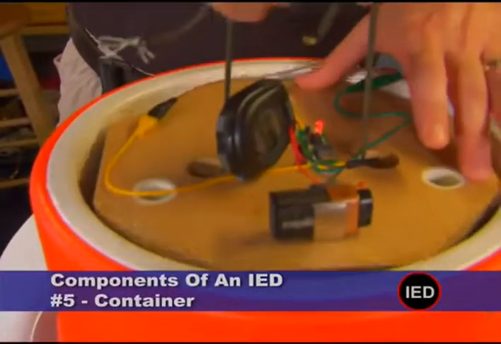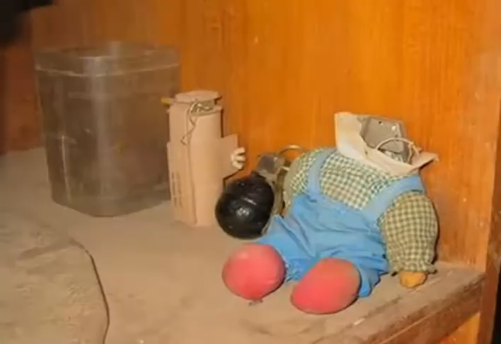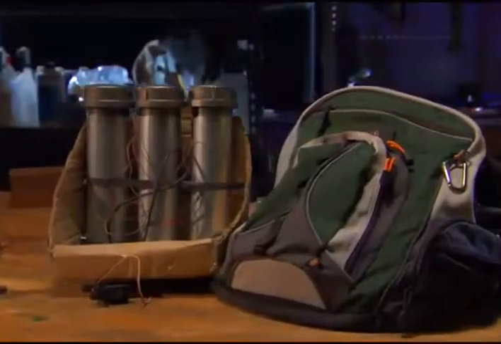The container. The container can be as simple as a child's toy. A backpack. A vehicle.